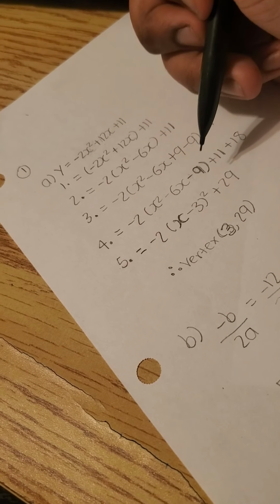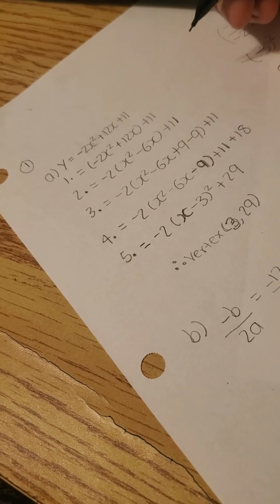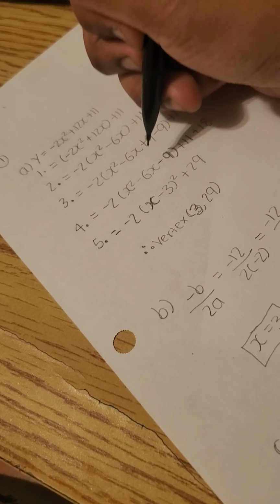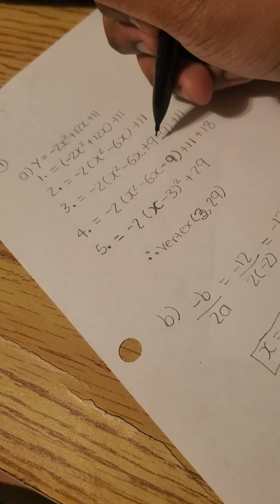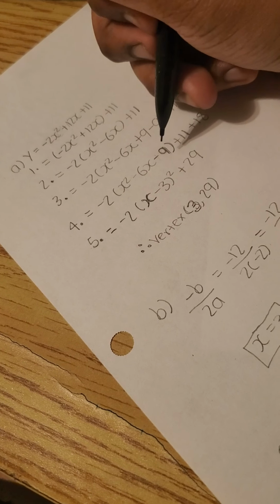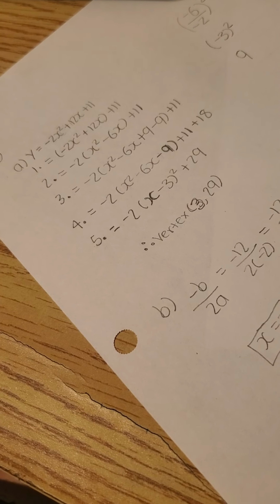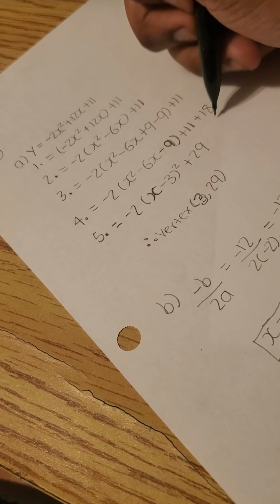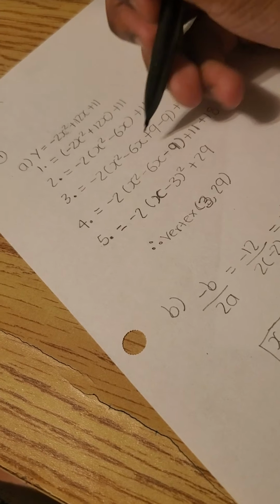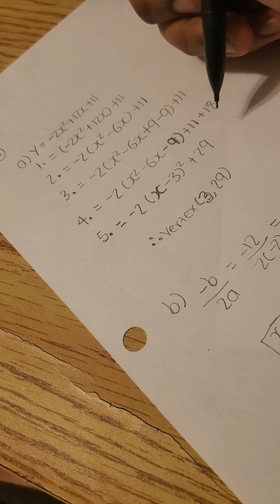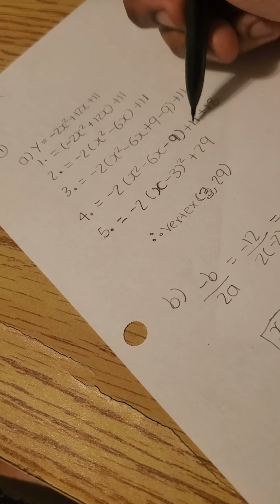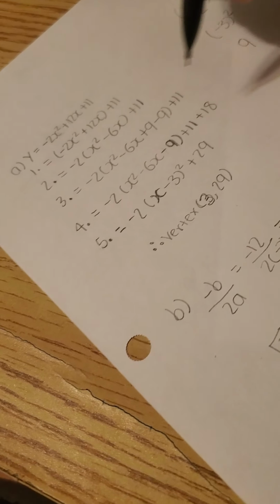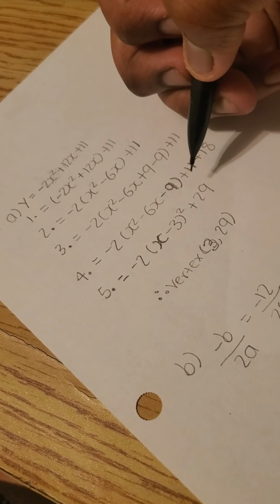And then step number 4, I took out the positive 9. I kept the negative 9 in there because I'm supposed to get a positive number. Because if I did negative 2 times positive 9, I'd be at negative 7, and that's not going to give me the k value. That's not the k value I want.